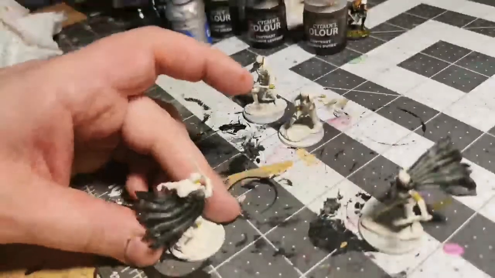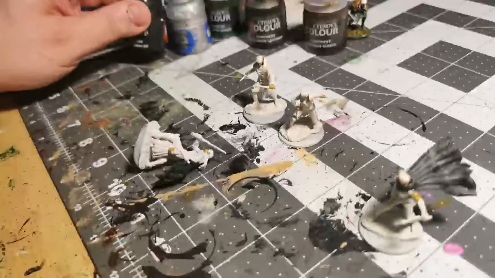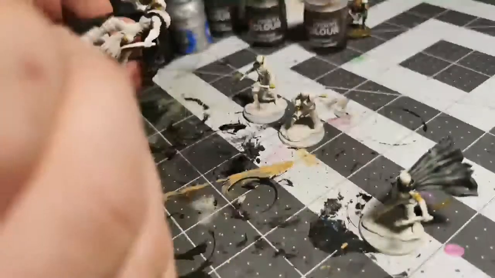Okay, that's done. I might go back and dry brush that cloak later as well to give it some details. For now, we'll leave the contrast. Contrast black doesn't really do anything, really, because once it dries, it's all black. So it's tricky because he's got hair. Okay.